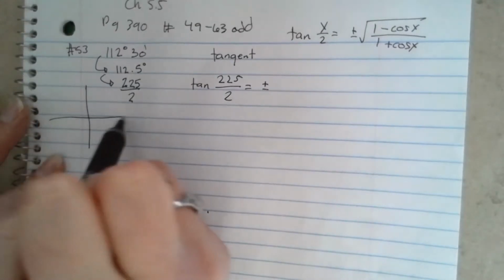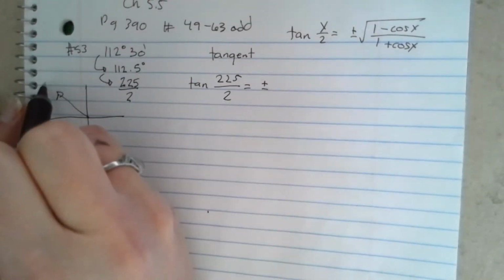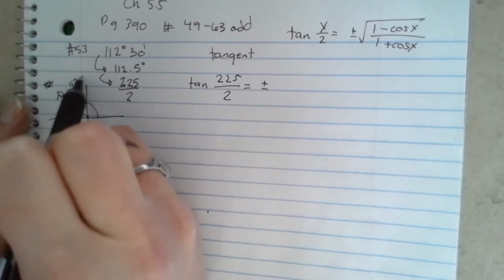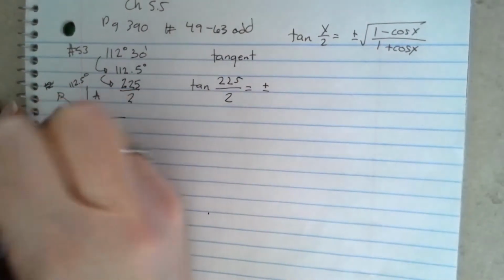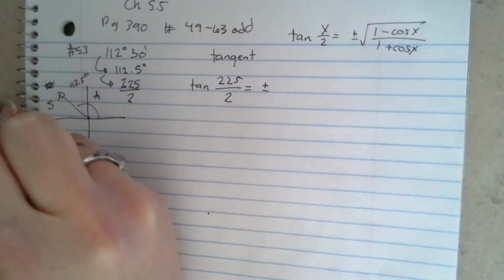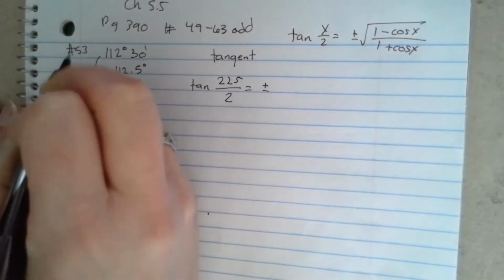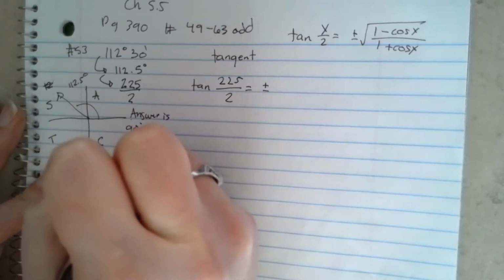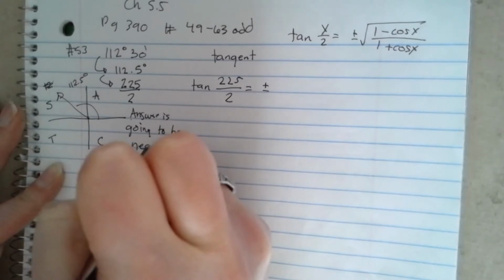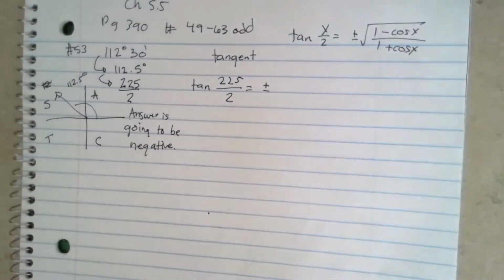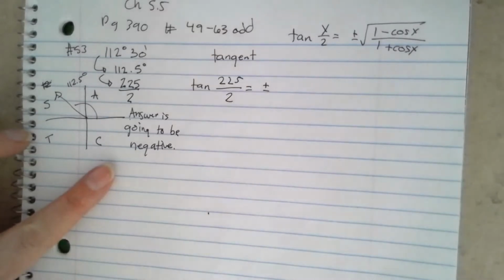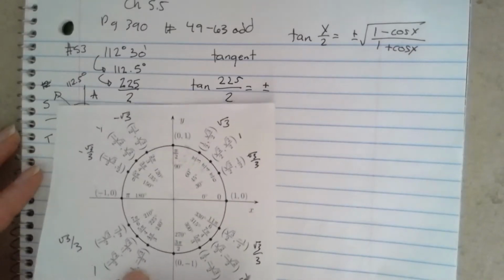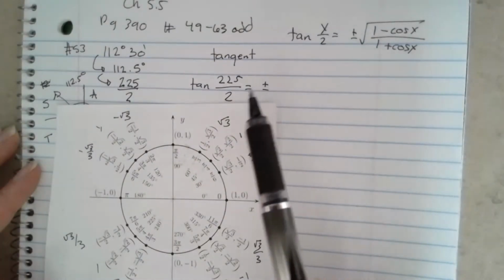If I look at my original, tangent is going to be over here, at 112.5 degrees, where sine is positive, tangent is negative, cosine is negative. Wait, in the first quadrant all are positive, so I know my answer is going to be negative. Just going to toss that out there so I can remember at the end that my answer is going to be negative.